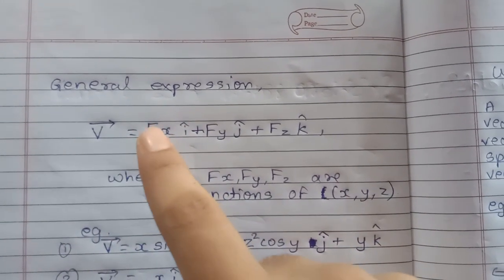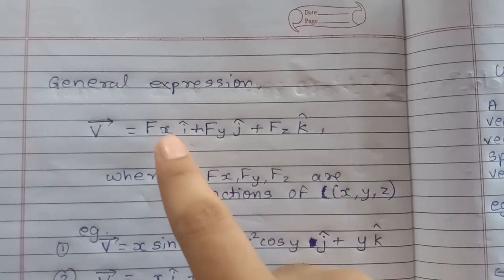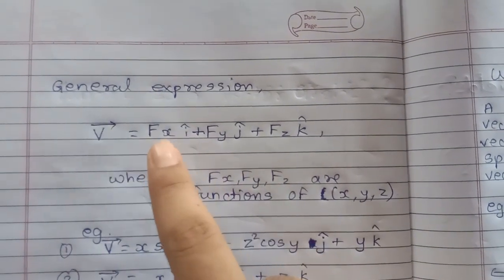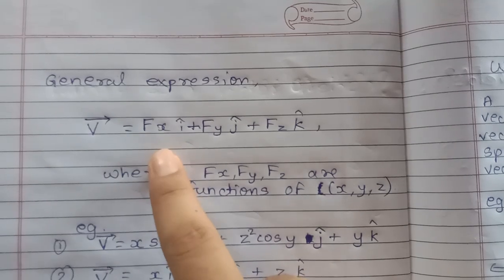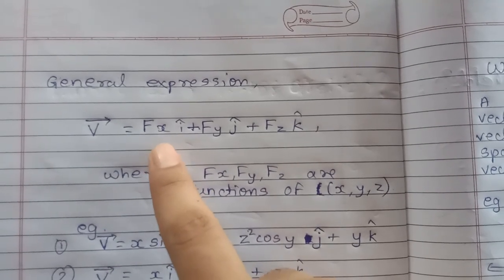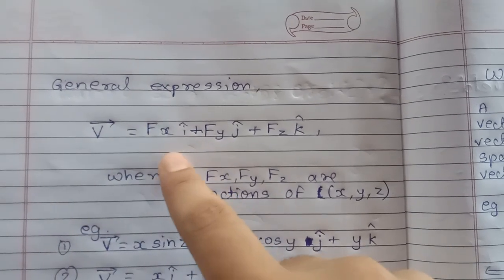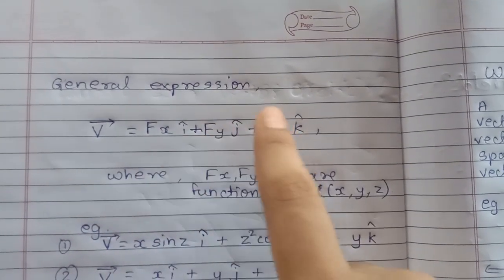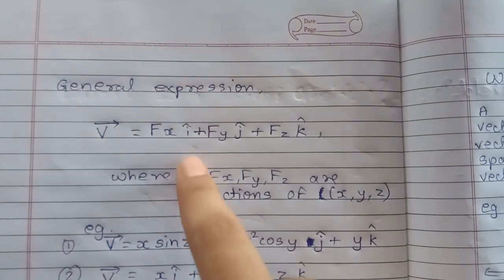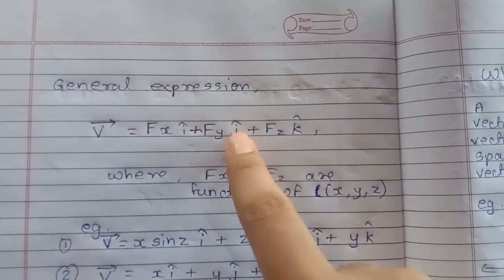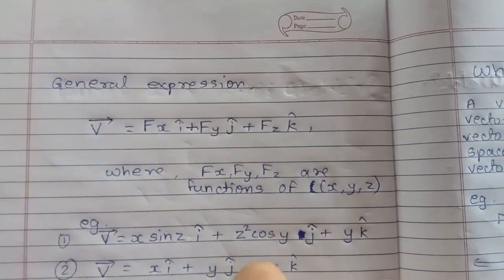It can be a function of x, but it can also be a function of xy, or yz, or xyz. Same thing for these other two. So these are usually functions of x, y or z.